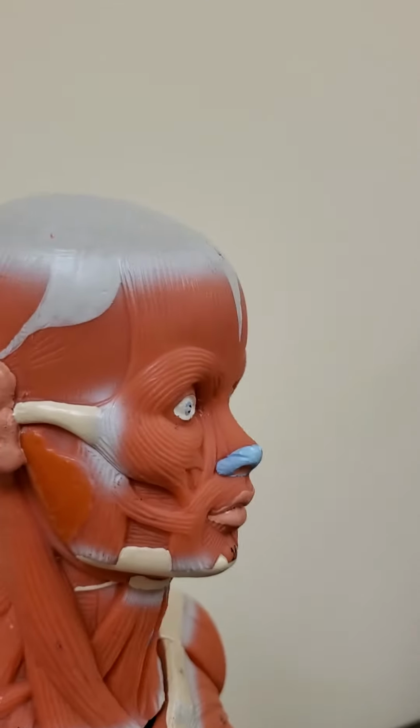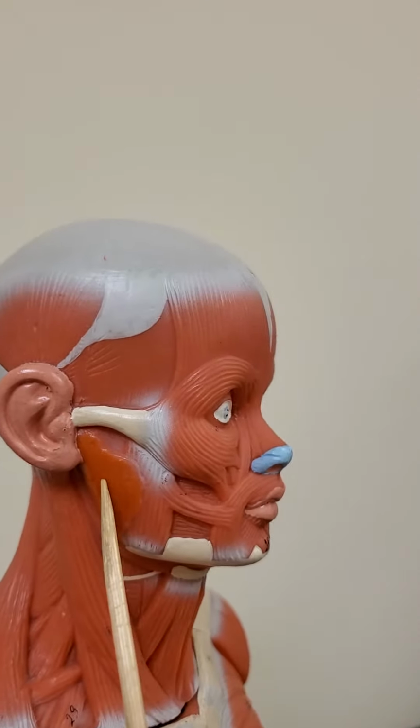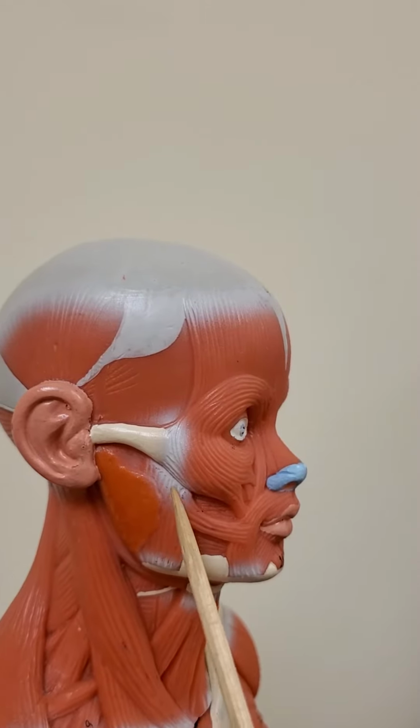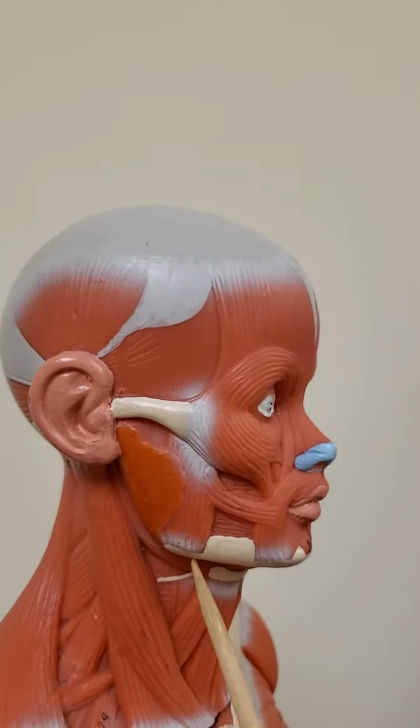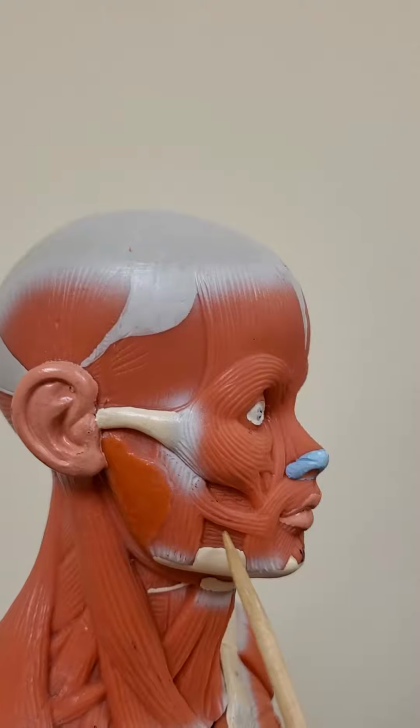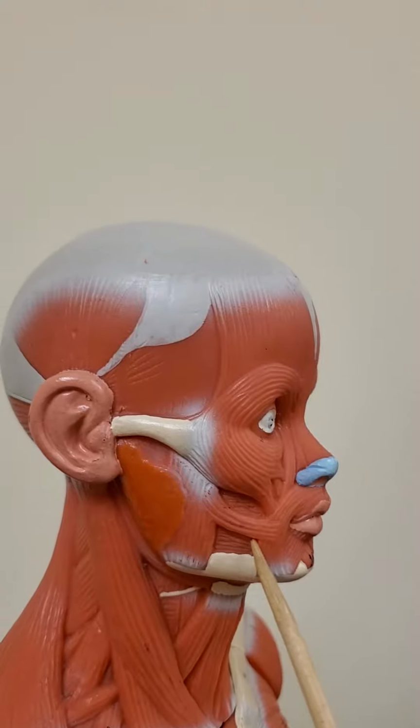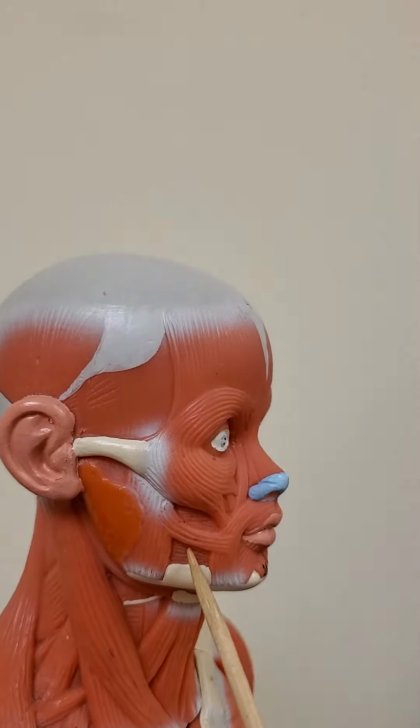Over here on the side, you can see one of the salivary glands, that happens to be called the parotid gland, which sits right over a muscle called the masseter. And then underneath here, there's a muscle going along right along the body of the mandible, called the Buccinator muscle.